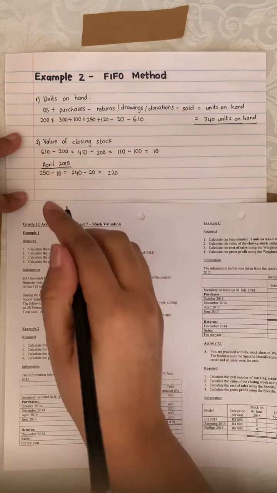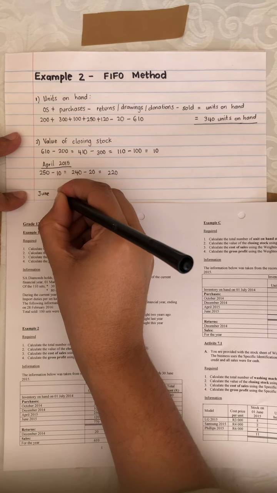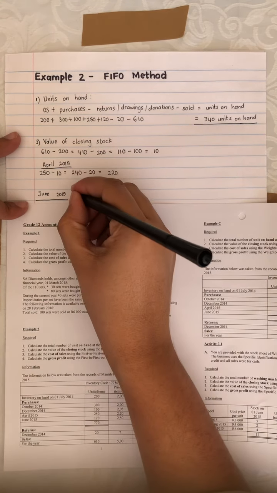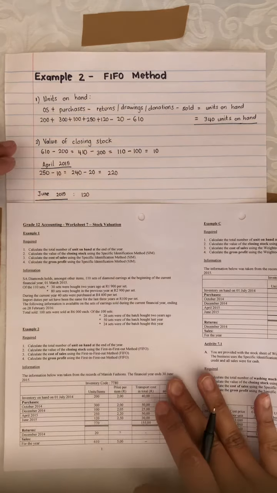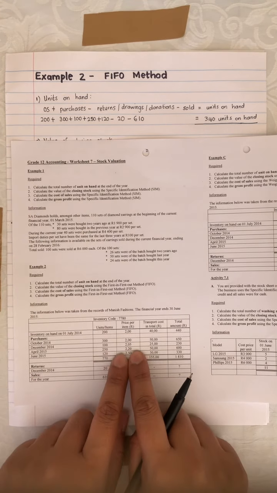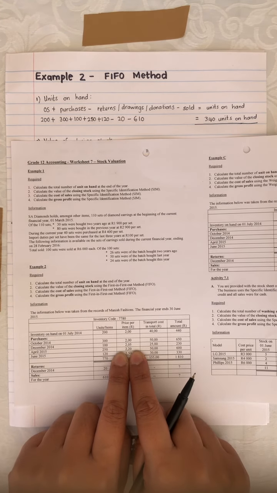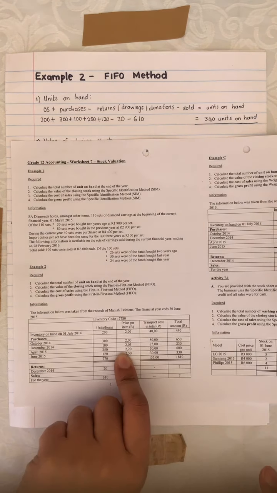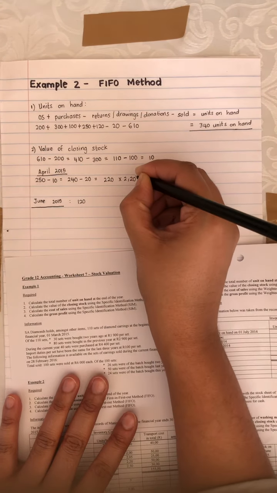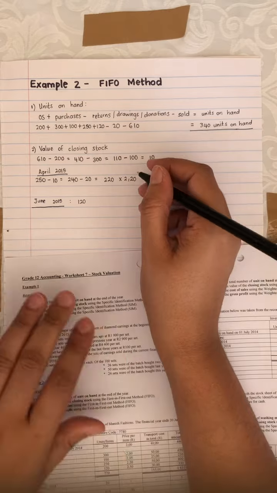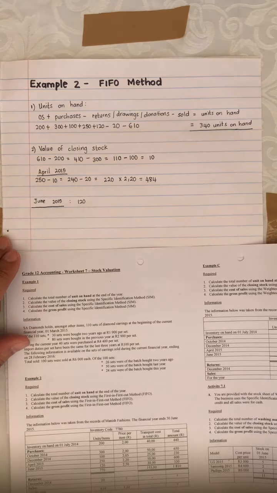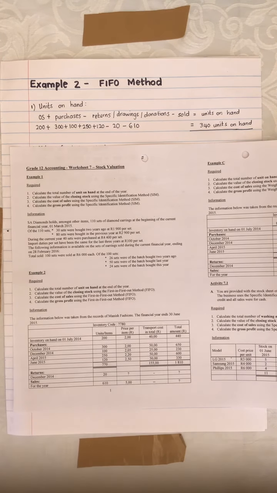And then when it comes to June 2015, we haven't even touched June stock. So when it comes to June stock, we have the full 120 units on hand. So this April stock, the price per item was R2.20 each. So we obviously can take the 220, we times it by R2.20 each. Okay, and that gives me 484.